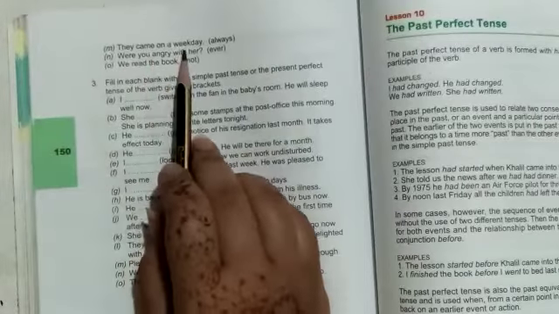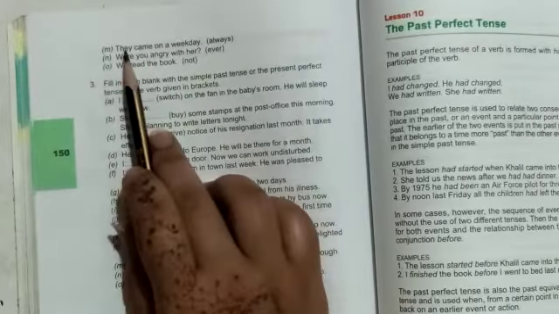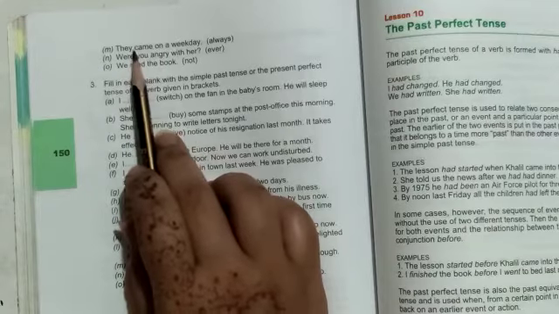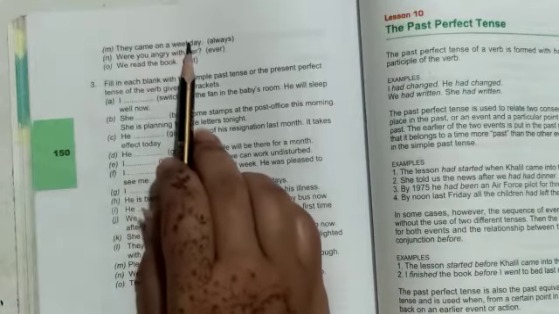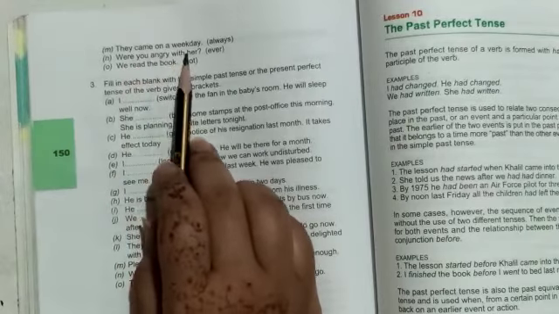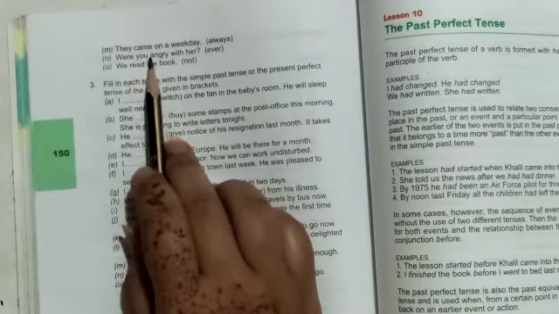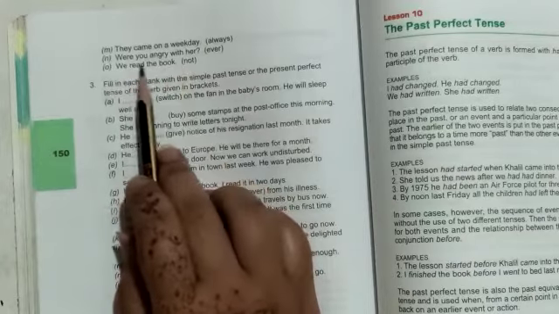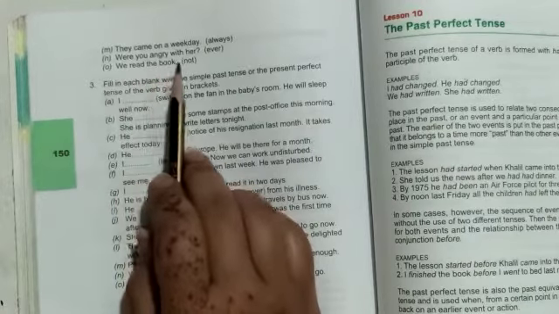They came on a weekday always. They have always come on a weekday. Were you angry with her? Have you ever been angry with her? We read the book. We have not read the book.